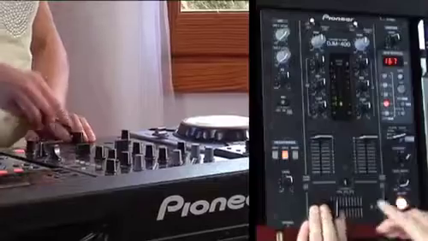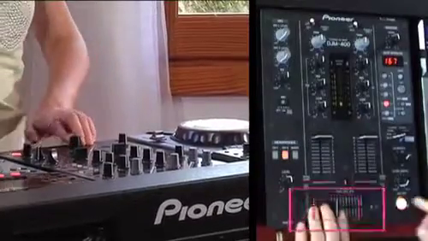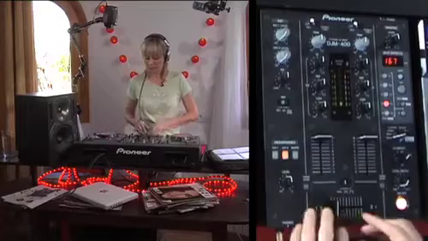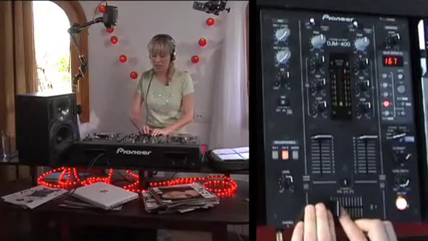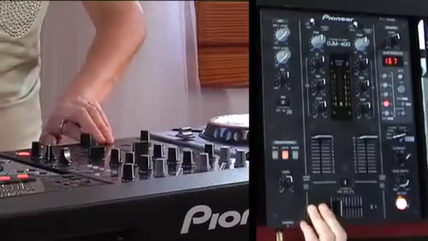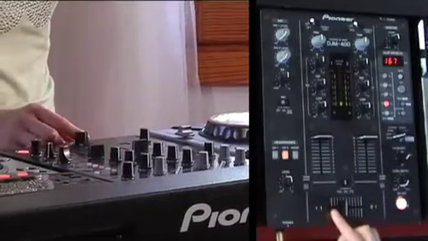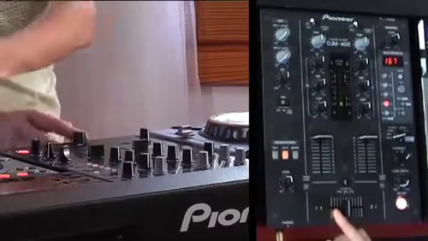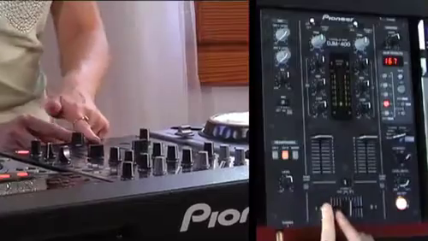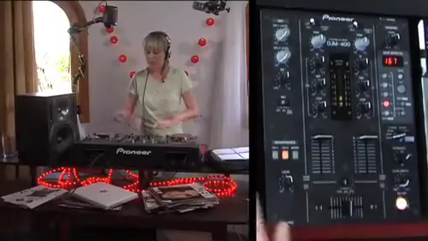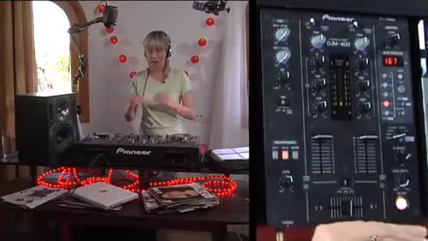I'm going to use the crossfader, which is this down here. Now, as I move this crossfader across, you can hear the track I'm mixing in coming in. We're going from channel A to channel B. When we're in the middle, both channel A and channel B are at the same volume.